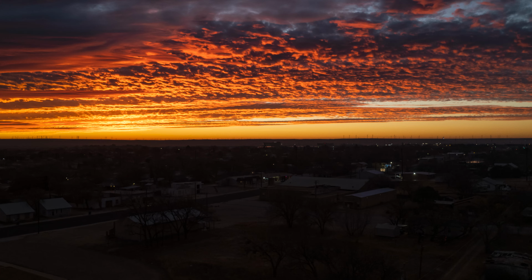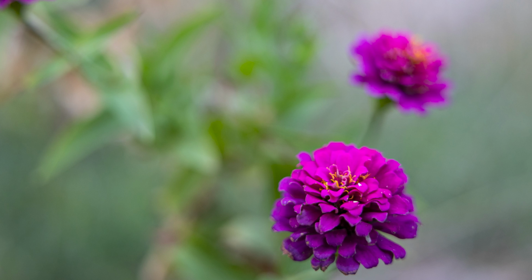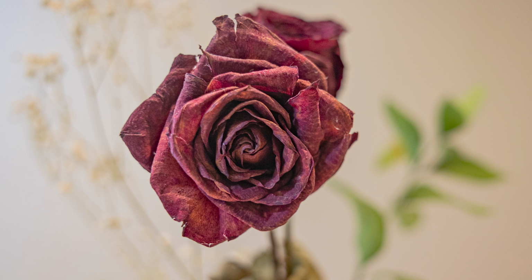But also just look to nature. Nature has a lot of beautiful things to offer, even if you don't see it. Try looking at things from a different angle or perspective. Even here in my backyard.